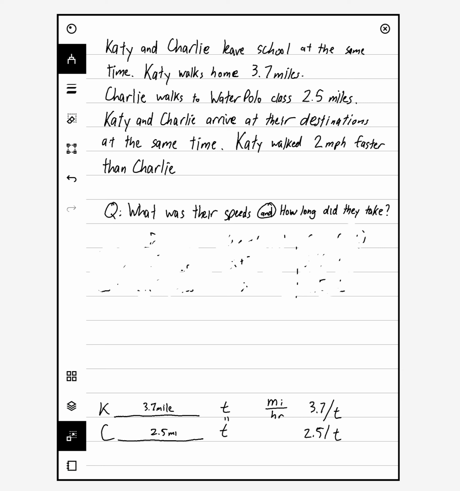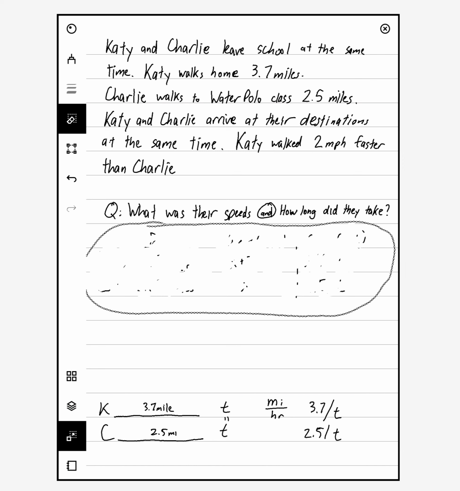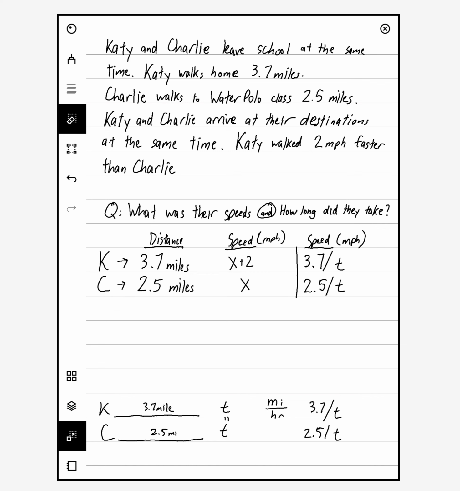Cool. All right, let's uncover what I have here. All right, cool. So this is a neater way of saying it. Katie travels 3.7 miles. Charlie travels 2.5 miles. Same as down here, right? Their speed, we know that Katie walked 2 miles per hour faster than Charlie.